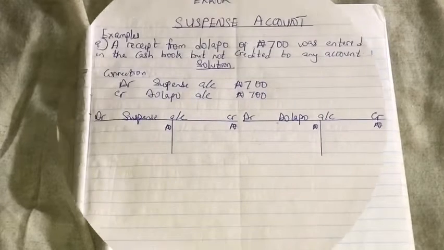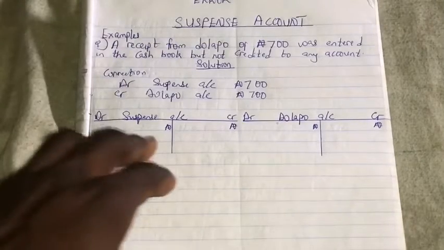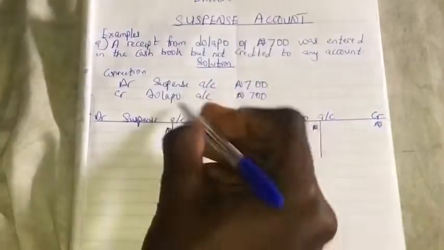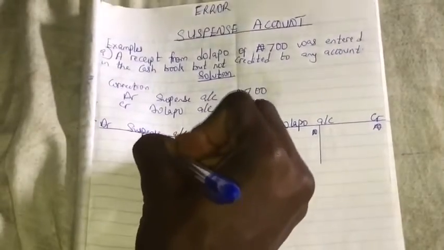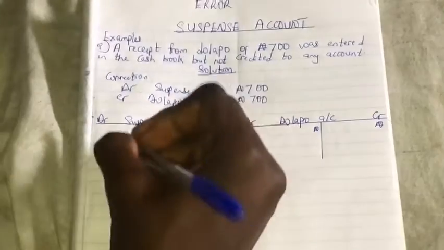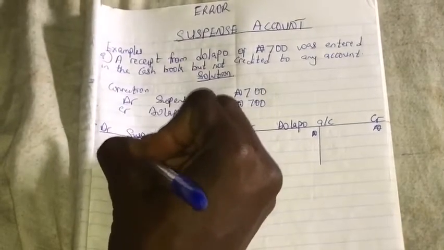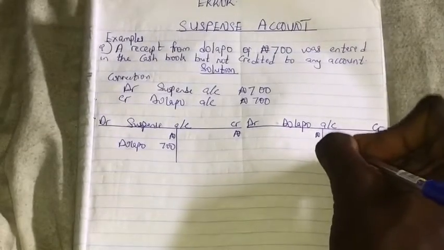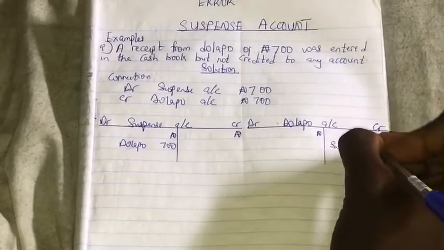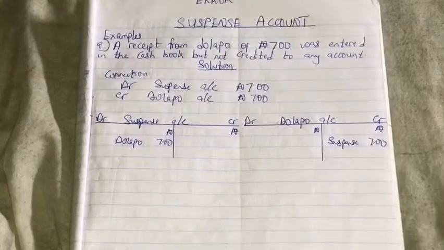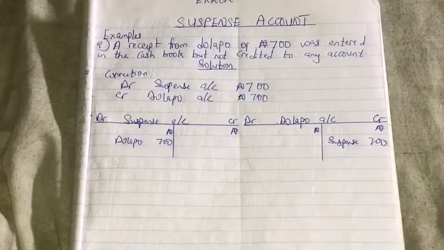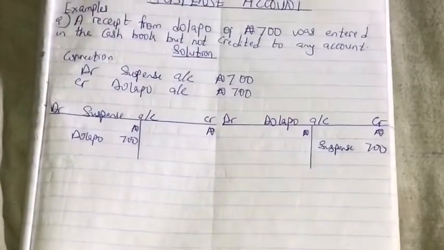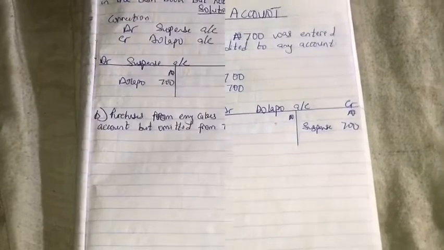Okay, so I almost forgot, guys. This is how it will look in your ledger account. You debit your suspense account with 700, put in Dolapo. Then in your Dolapo account, you credit it, put in suspense. So that's how it will look. If you have any question, please kindly ask in the comment section below. So let's move to the next example.